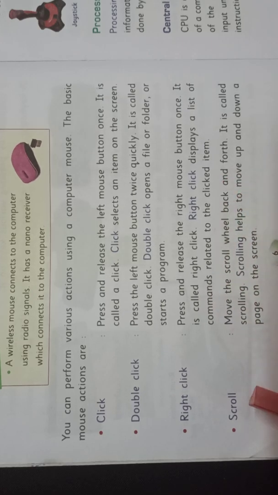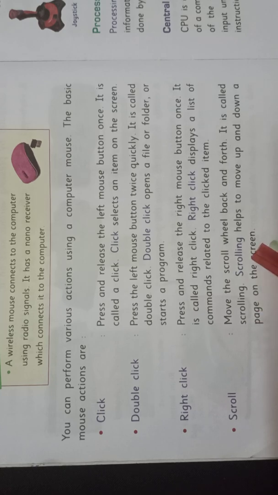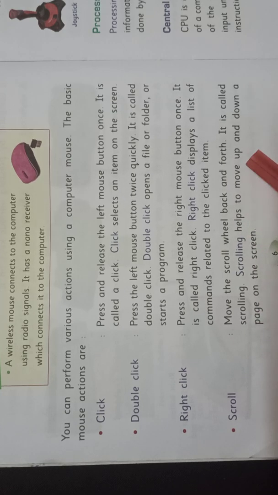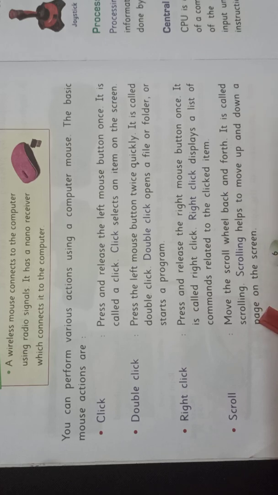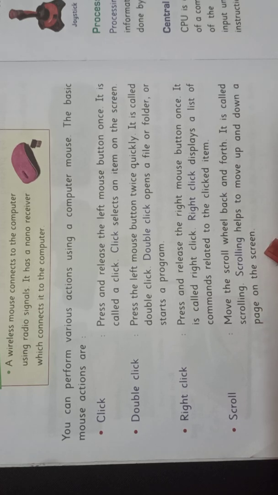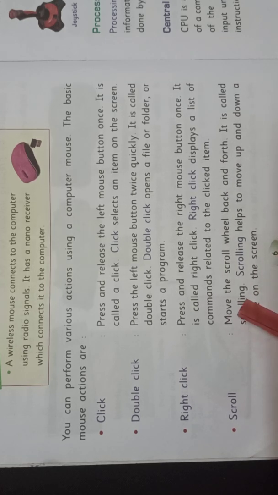Understood? Now the next one is scroll. Move the scroll wheel back and forth. It is called scrolling. Scrolling helps to move up and down a page on the screen. You have seen in the middle of the mouse there is a scroll wheel.